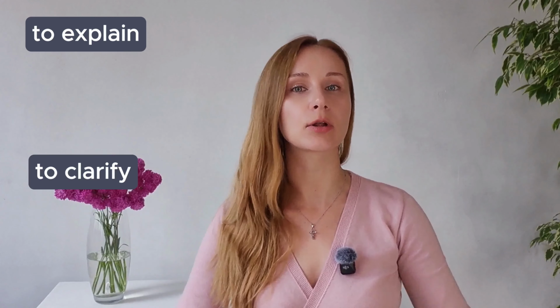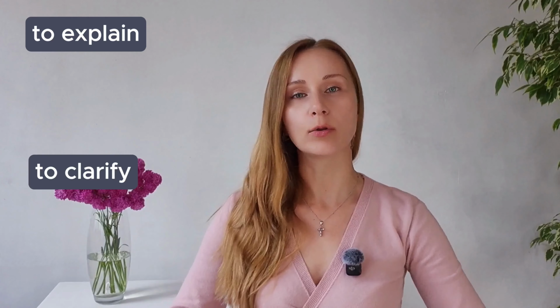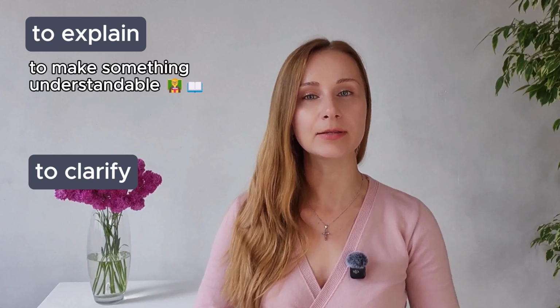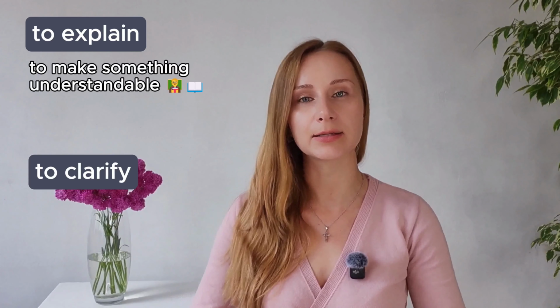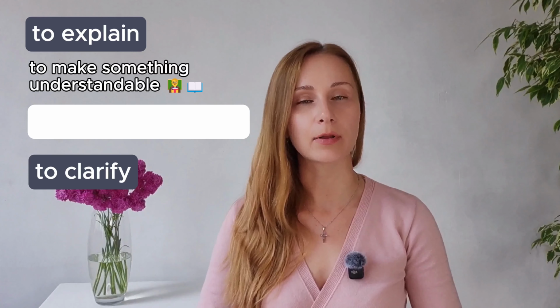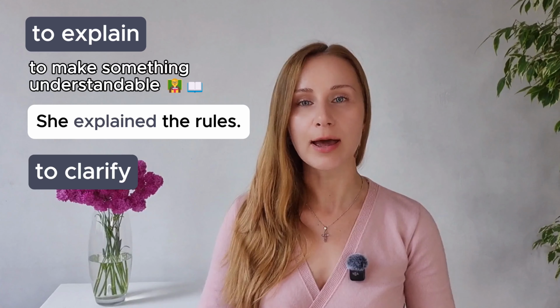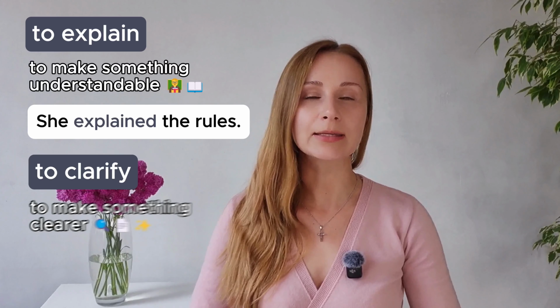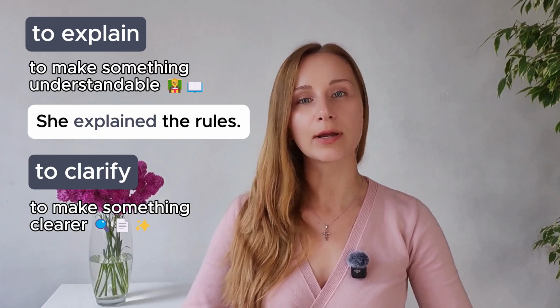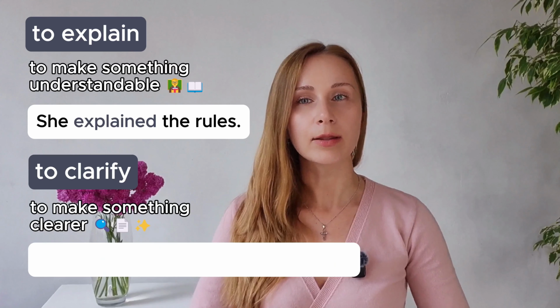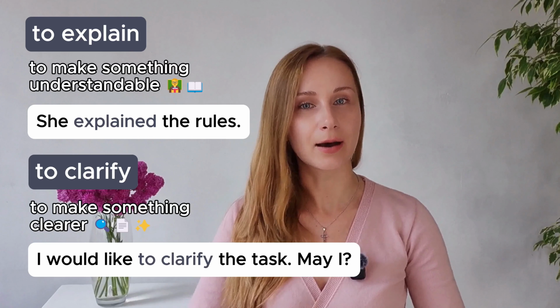Next two can seem somewhat similar, but still they are different. To explain and to clarify. So, to explain, it means to make something understandable. For example, she explained the rules. And to clarify, it means to make something clearer. For example, I'd like to clarify the task.